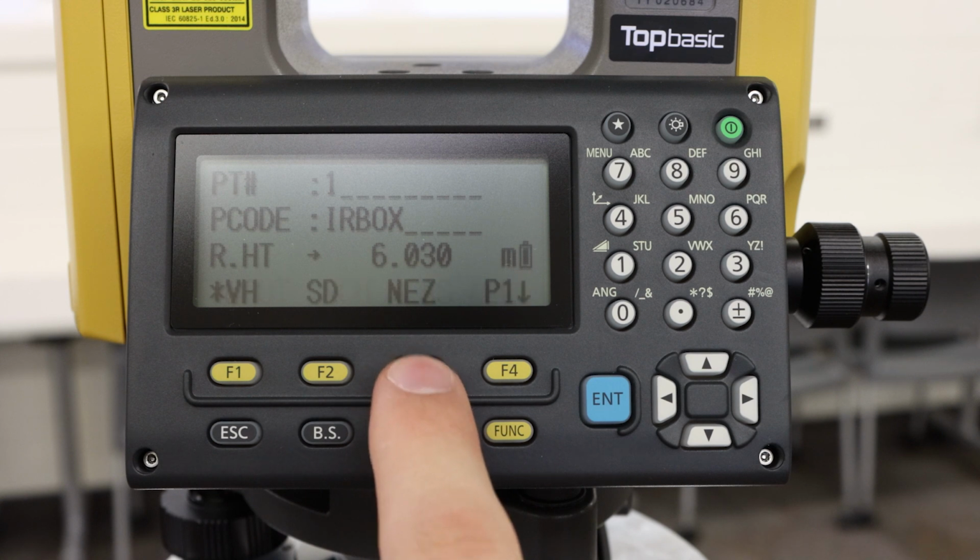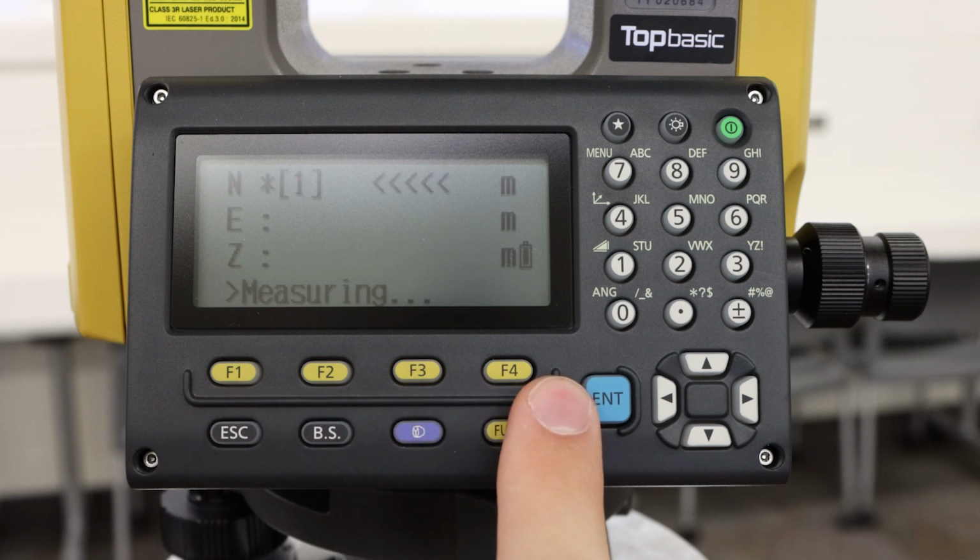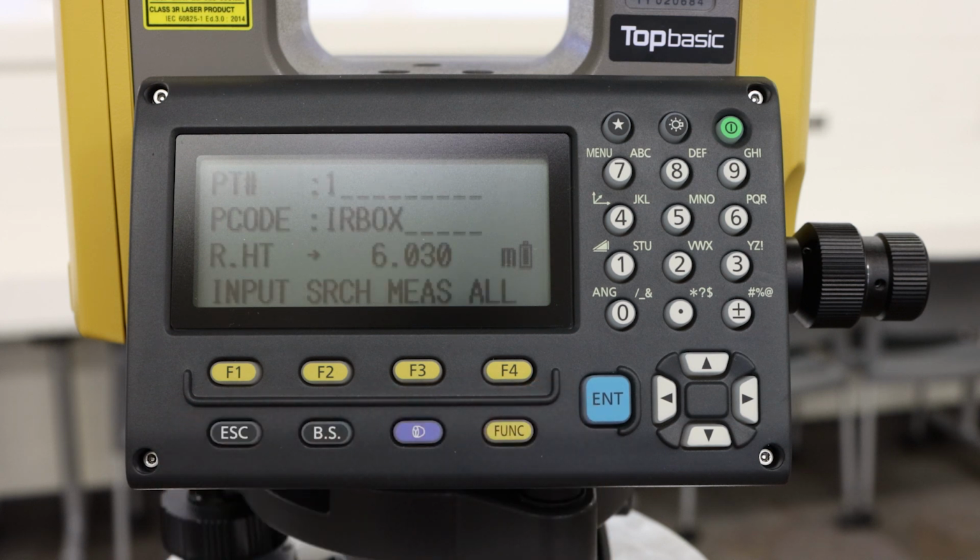Press F3 Measure. Press F3 NEZ. This will begin coordinate measuring. Press Escape to cancel coordinate measurement.